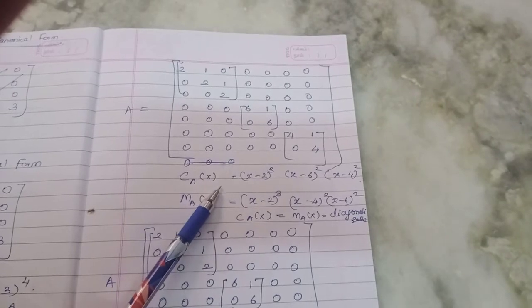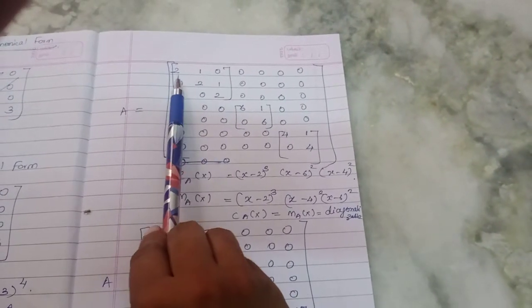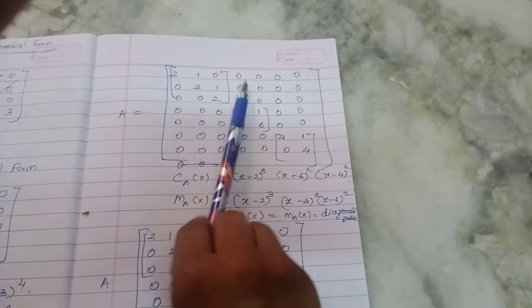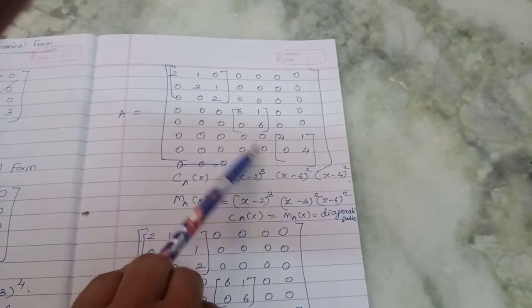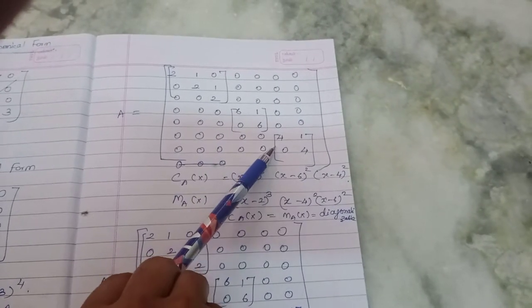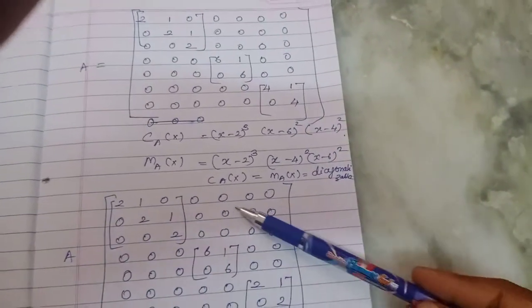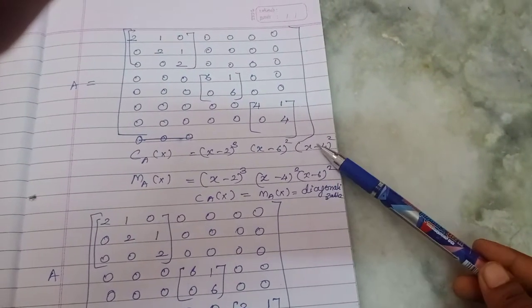So the characteristic polynomial of this matrix: what are all the characteristic roots? (x minus 2) cubed, (x minus 6) squared, (x minus 4) squared. So the characteristic polynomial is (x minus 2) cubed, (x minus 6) squared, (x minus 4) squared.